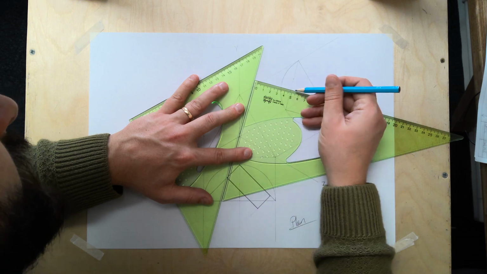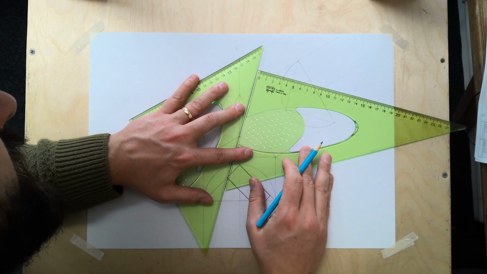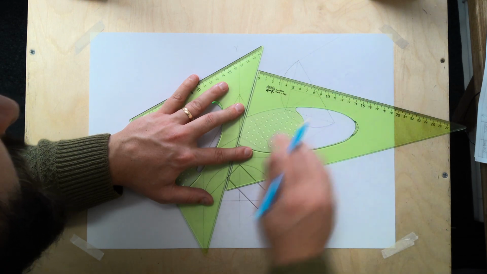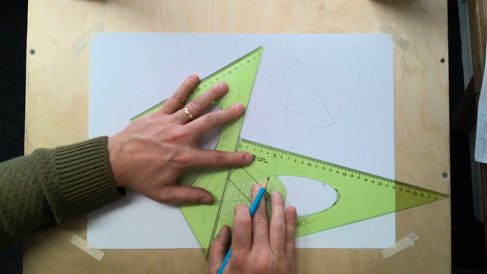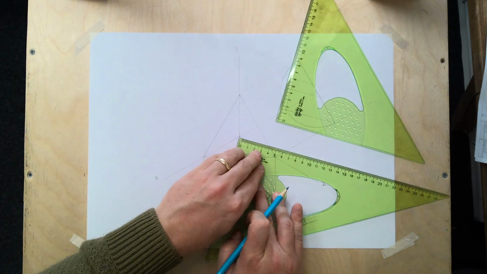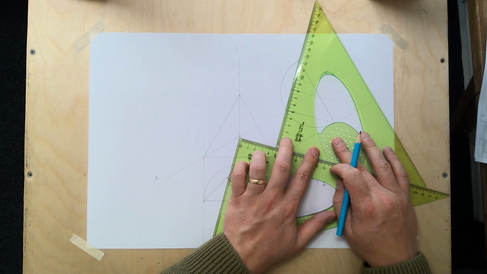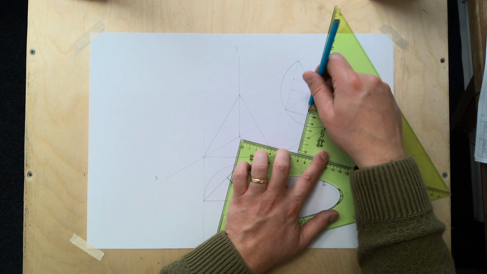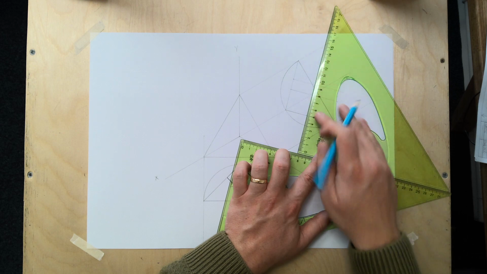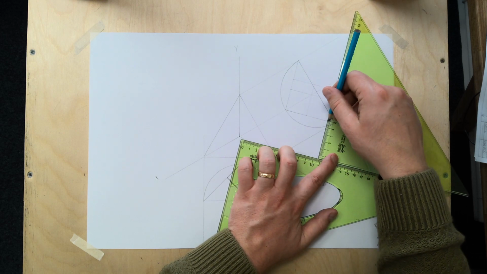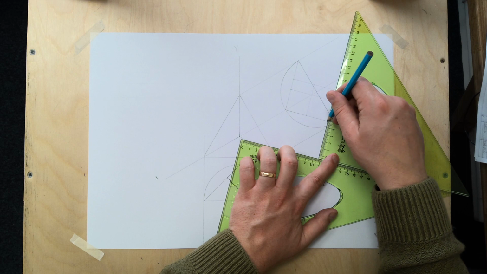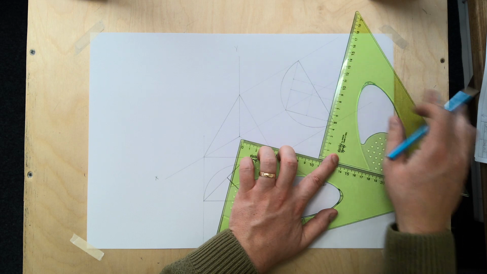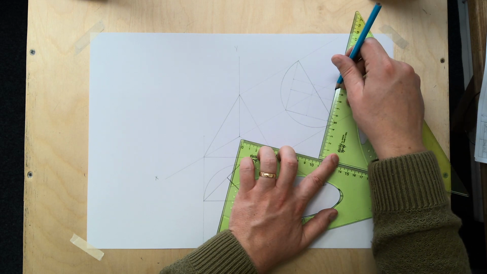Baseline, send that across, and the line with the center point across. Bring this down. All right, send that up.